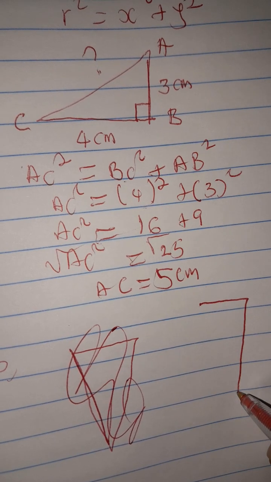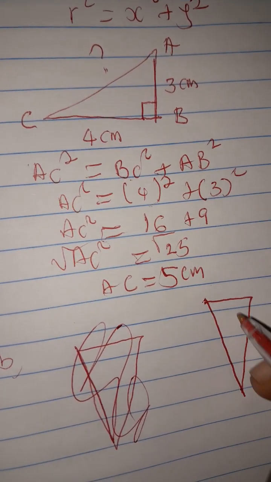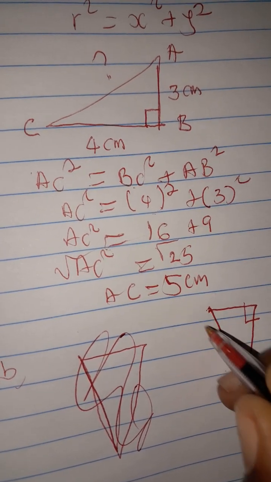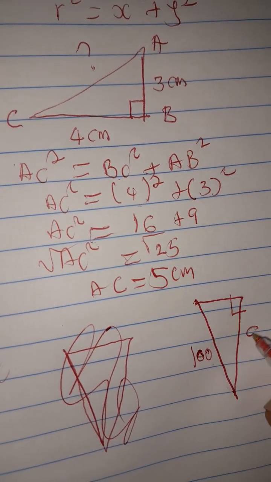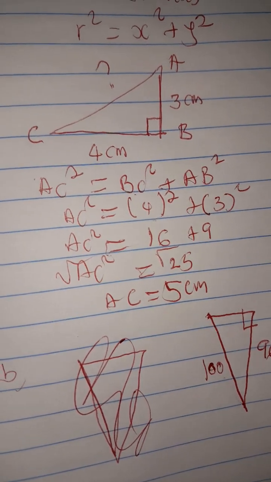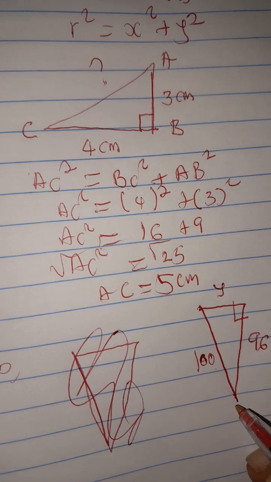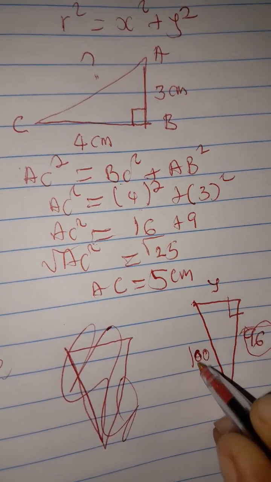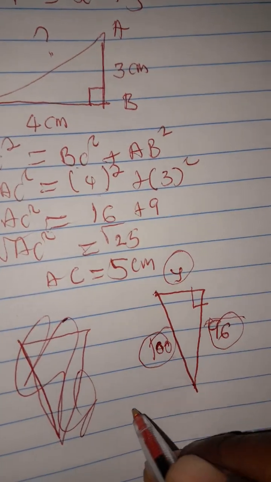It's like this, and this is the hypotenuse side, and here it's 90 degrees. Then here we're given 100, and here it's 96. They are looking for this side. This is the hypotenuse, 100, and this is our opposite side, which is 96, so our adjacent in this case is given as y.